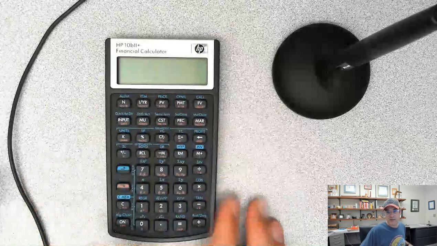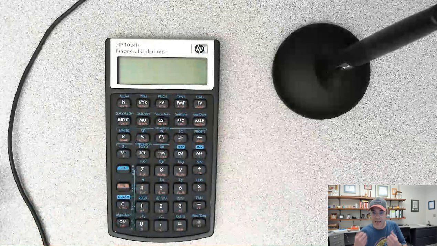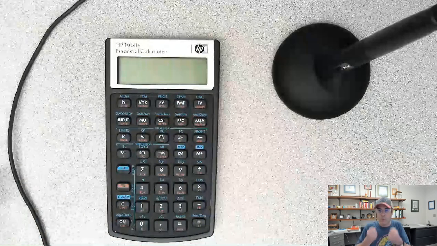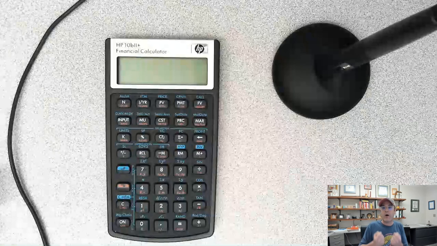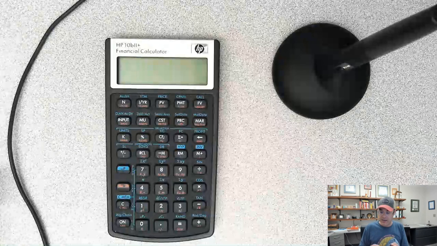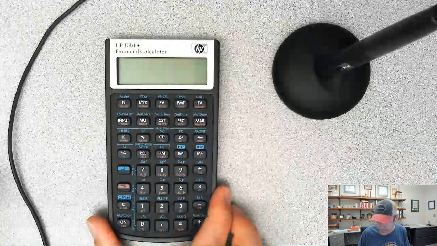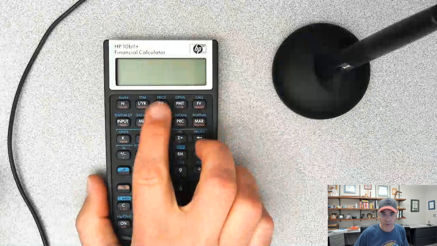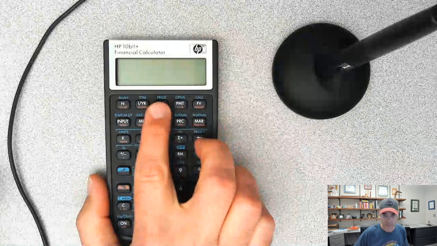And we also need to consider the negative sign when we're dealing with an investment or a deposit. So again, think about how money is flowing, whether it's flowing out of your hands or into your hands. And we're going to be working with that here in just a little bit. So we've got the PV key. We only use that for a single or lump sum payment.